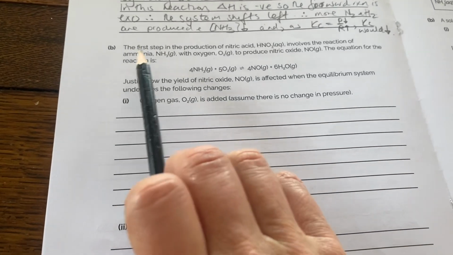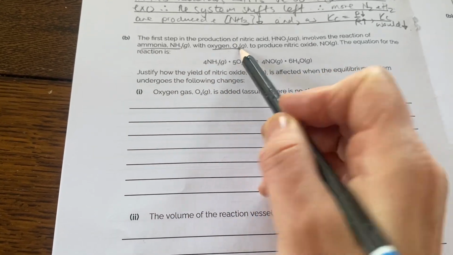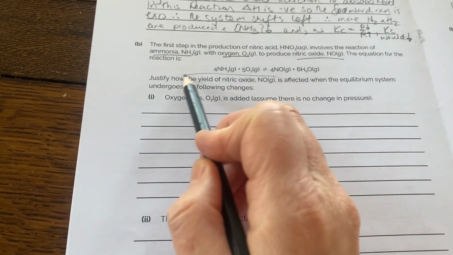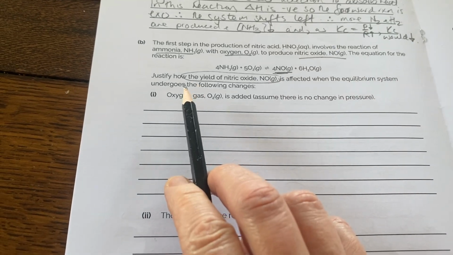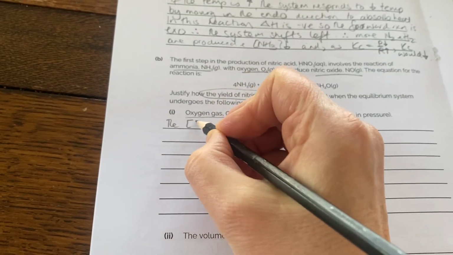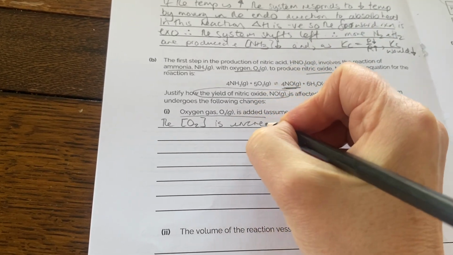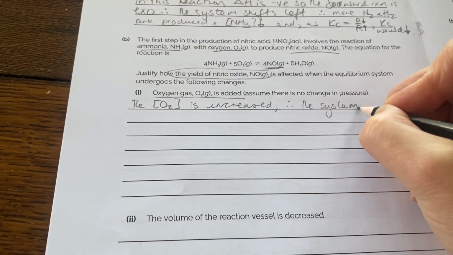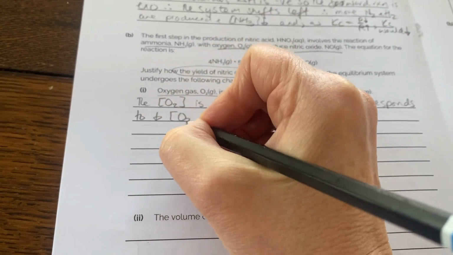Right, let's carry on. The first step in the production of nitric acid, so this is a new reaction now, reaction of ammonia with oxygen to produce nitrogen oxides. It's shown here. Right, so we're looking at how the yield of nitric oxide is affected when the equilibrium system undergoes the following changes. Oxygen gas is added, so that's going to increase the concentration of oxygen gas. We're adding more. So that's our change. Therefore, the system will respond to decrease the concentration of oxygen.